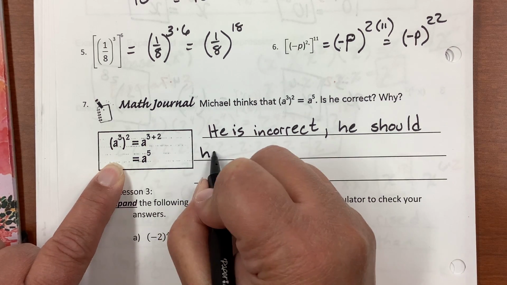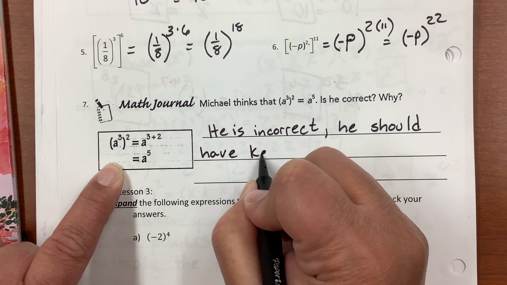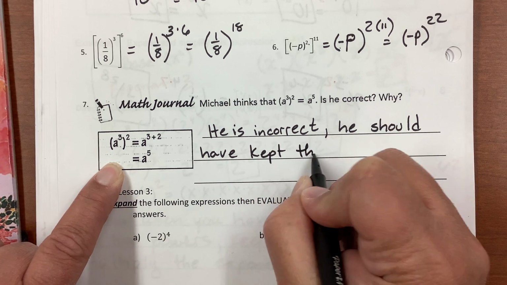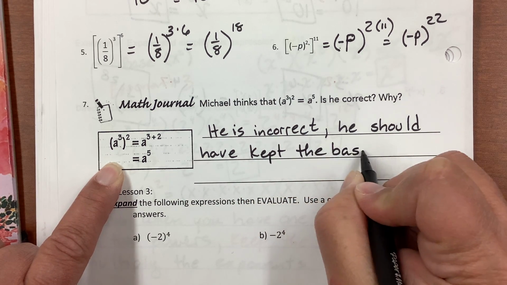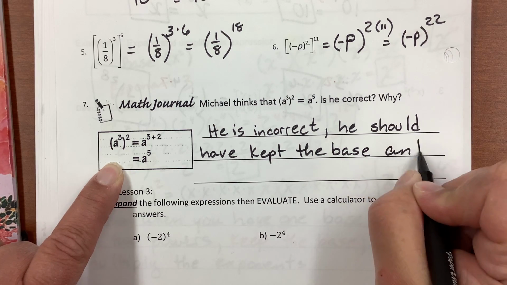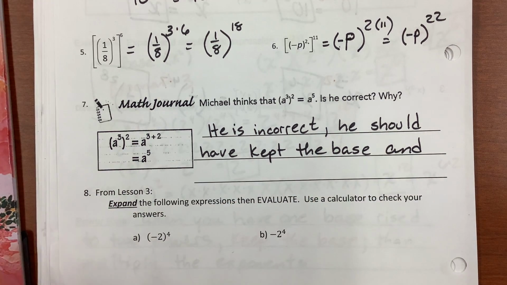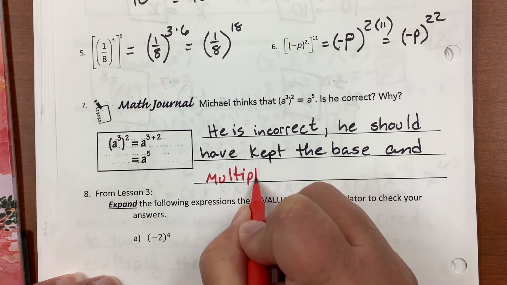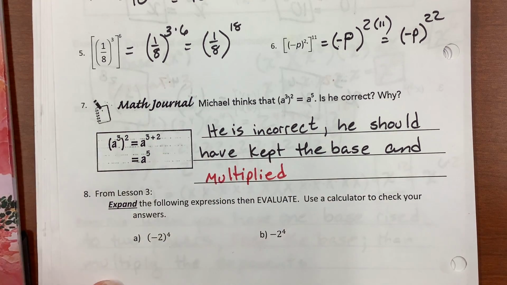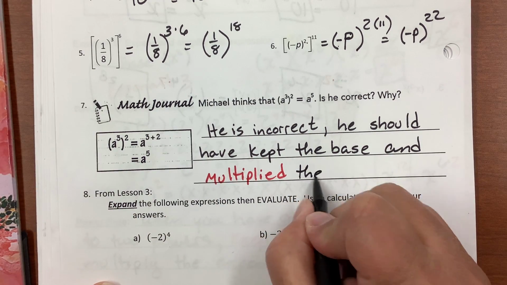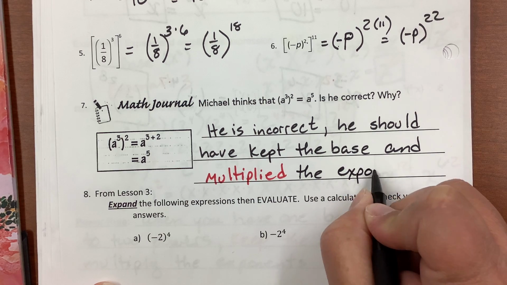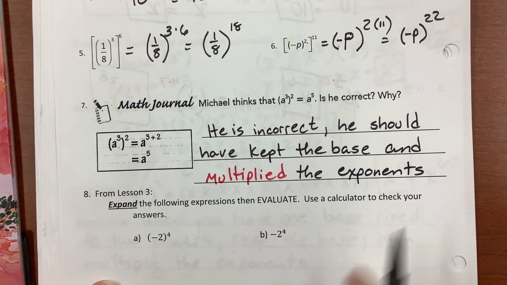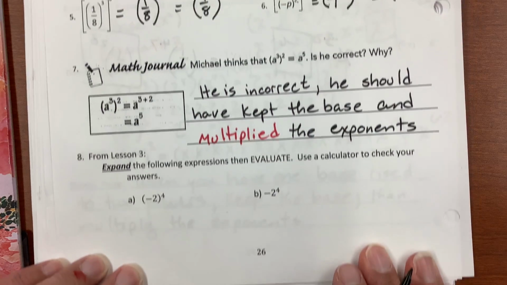have kept the base and multiplied the exponents. Yeah, that's what he really should have done. He should have kept the base and multiplied the exponents. It's okay. People make mistakes. We have to forgive poor Michael.